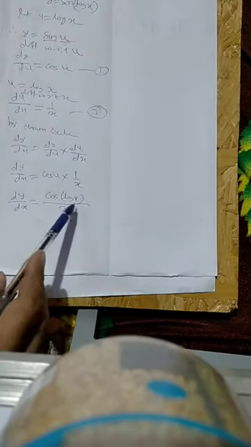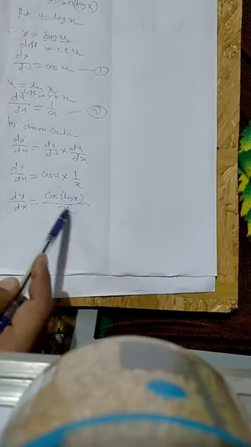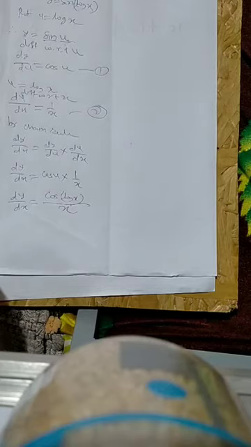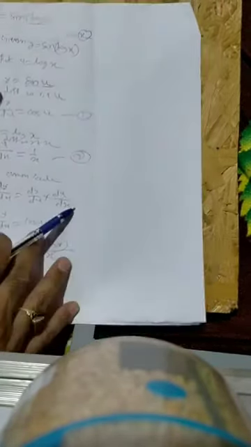Here, the derivative of sine of x is cos of x, and the derivative of log of x is 1 divided by x. So this is using our theorem. Now there is another method to find the derivative of such functions.